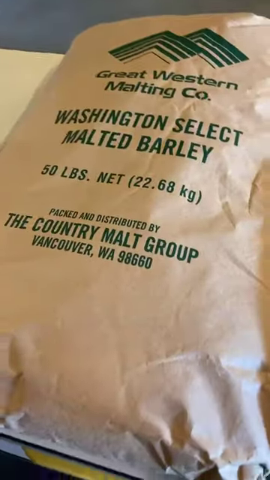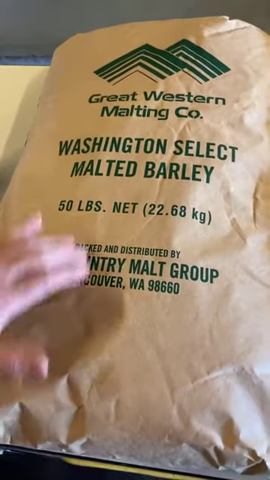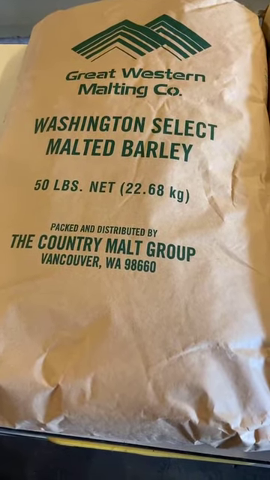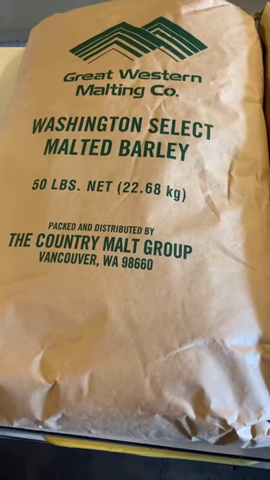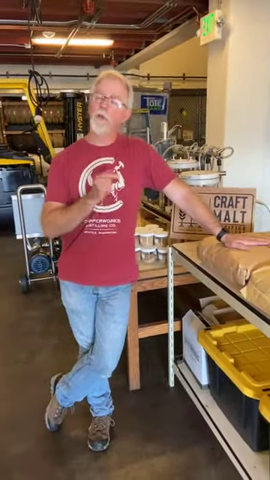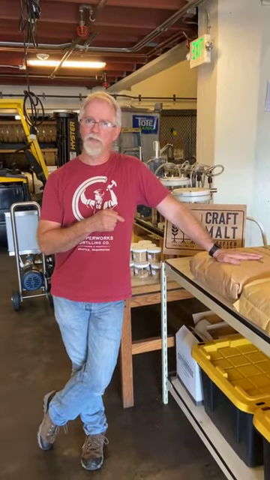This first bag over here is from Great Western Malting. They're down in Vancouver, Washington. And what's great about Great Western Malting is they were the first group to release a widely available Washington select malt, meaning that everything that is in that bag was grown in a Washington farm. But here's the problem. We didn't know the farmers. We didn't know the variety of malts.